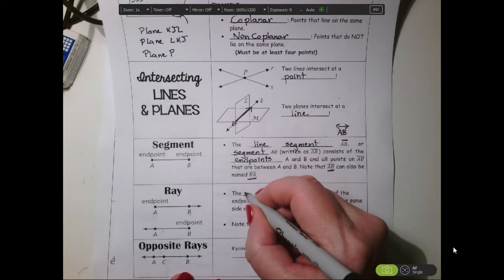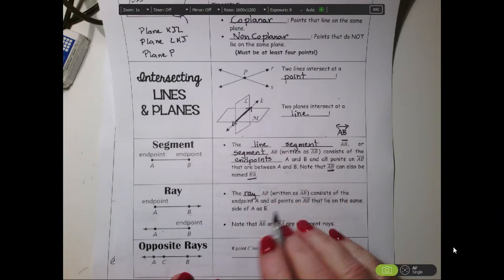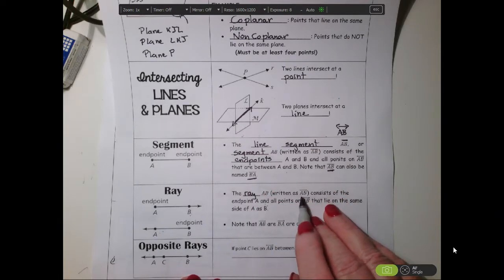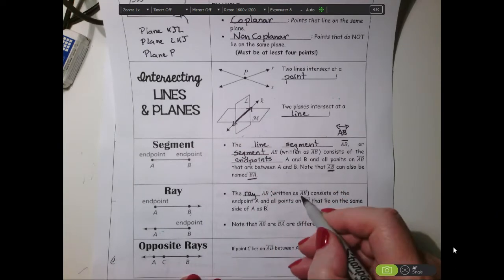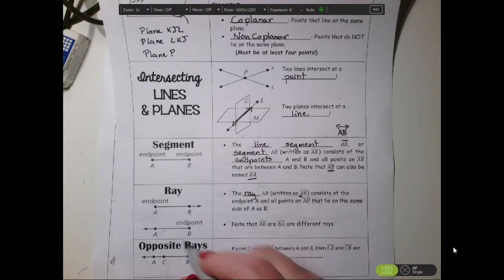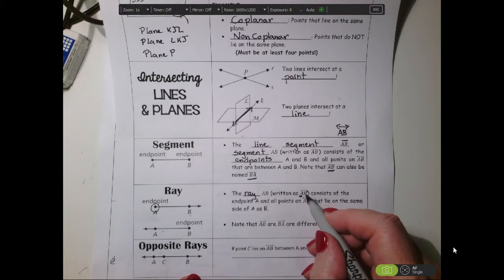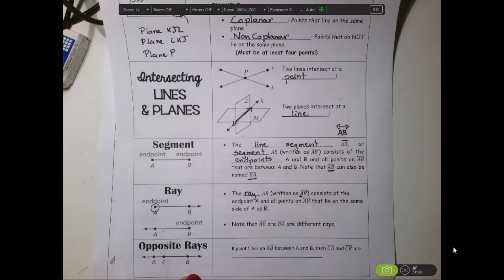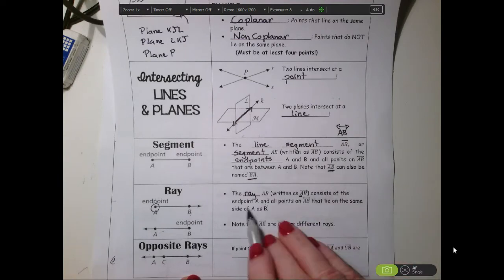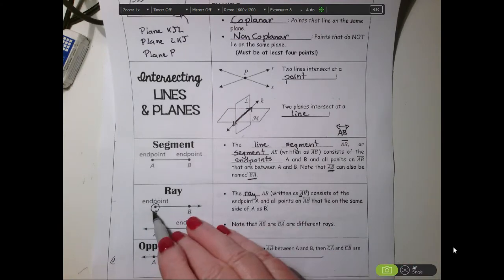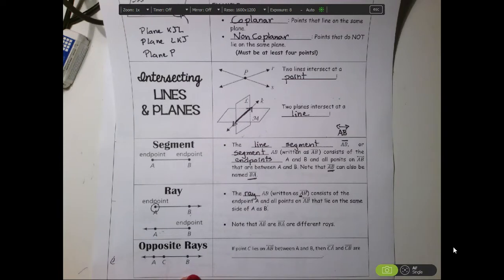So the ray AB is written as AB, where your endpoint will always be the first letter. So A is my first letter. And then the arrow should be above the second letter, which is the one that goes on and on and on in the direction. So this would consist of all points starting at A and going towards B and on forever.